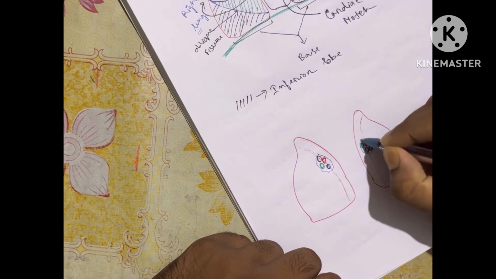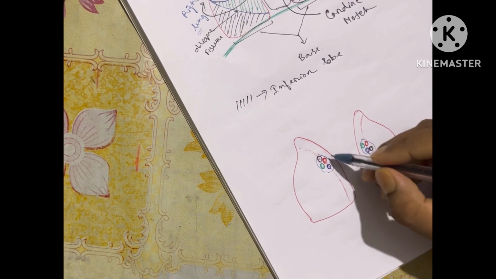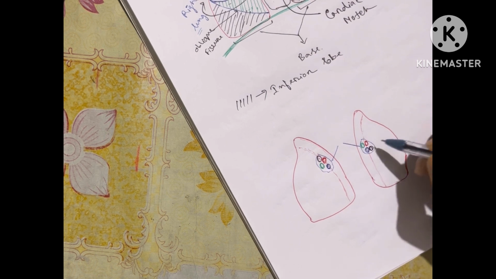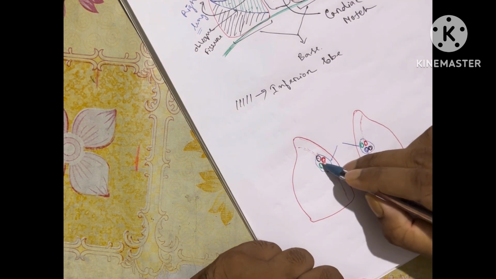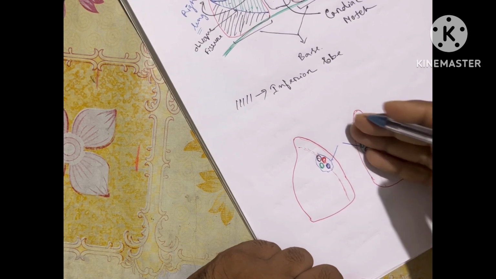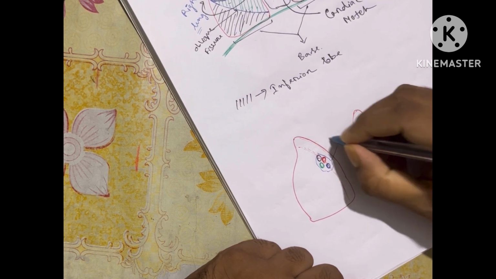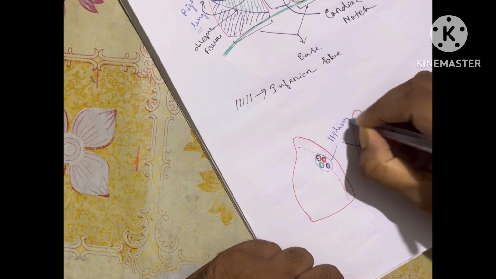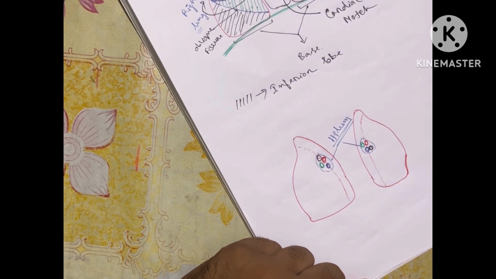Their exit and entry point is present here. The position from where the pulmonary vein, pulmonary arteries and lymphatic vessels make their entry and exit is called the hilum.